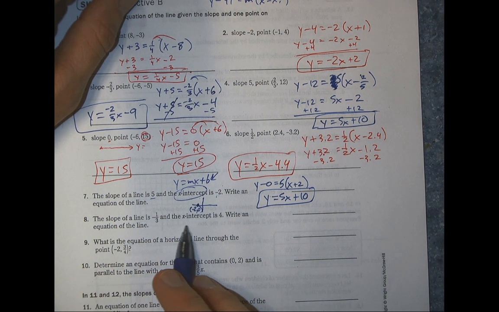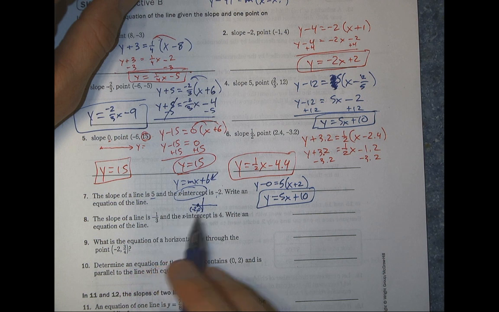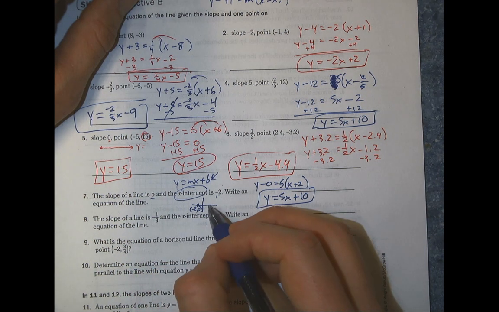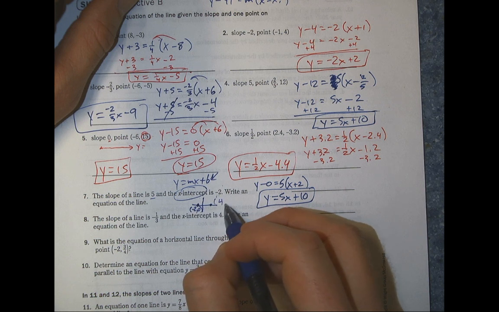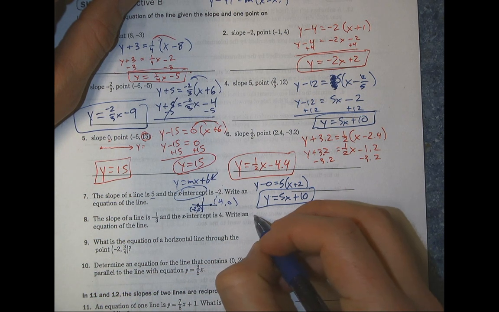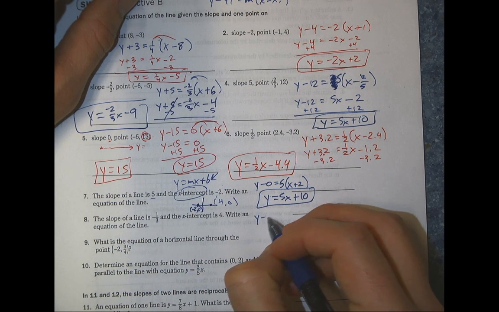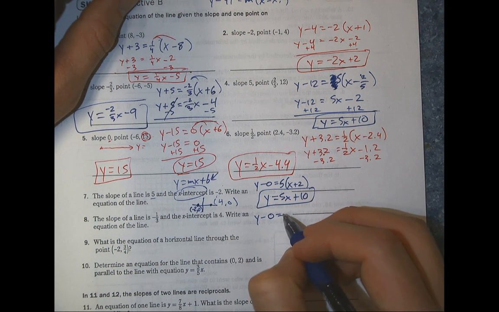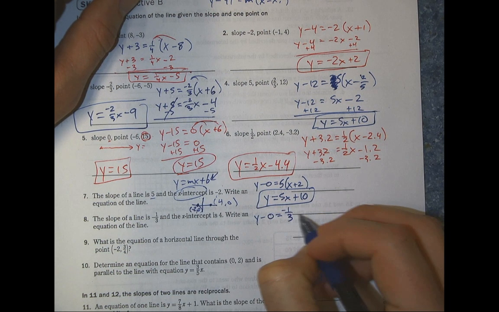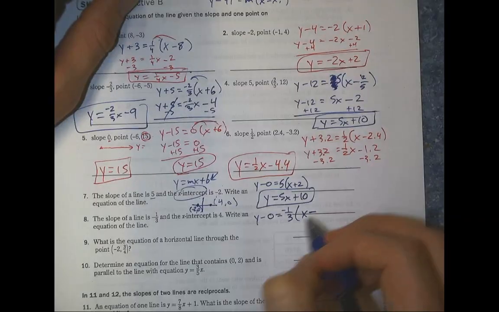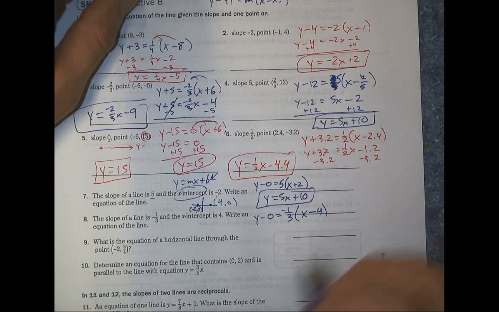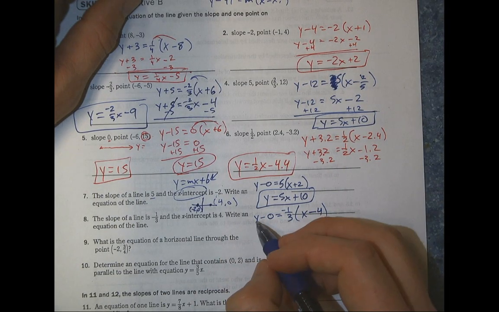Okay, same idea here. Slope of the line is negative 1/3. The x-intercept is 4. So it'd be hitting on this graph over here. Positive 4, it hits the x-axis, so that's 4, 0. So y minus y value, y value is 0. Slope is negative 1/3 times x minus x value is 4, so it drops in like this. Okay, and the 0 is going to go away.